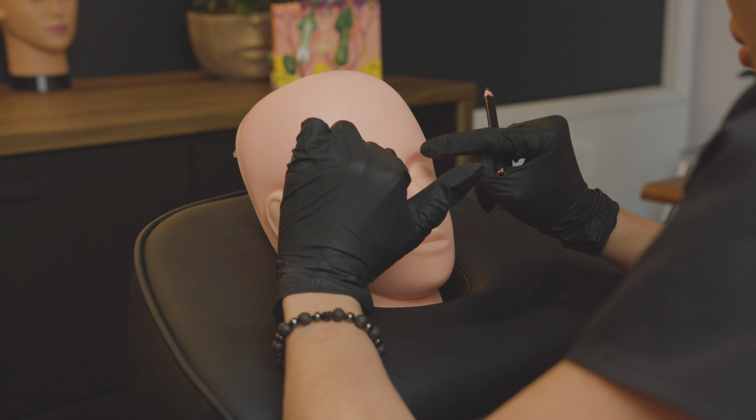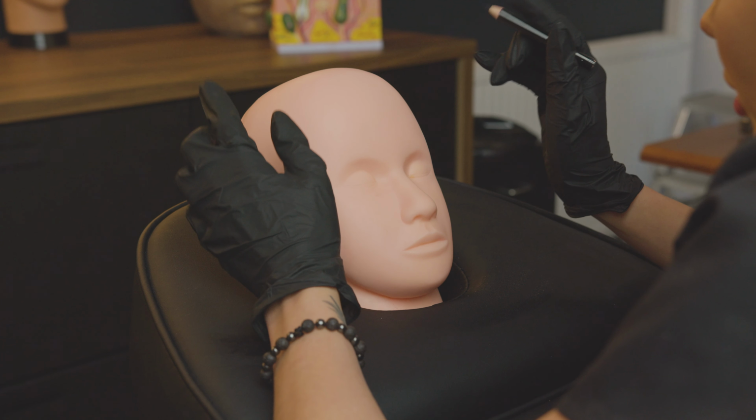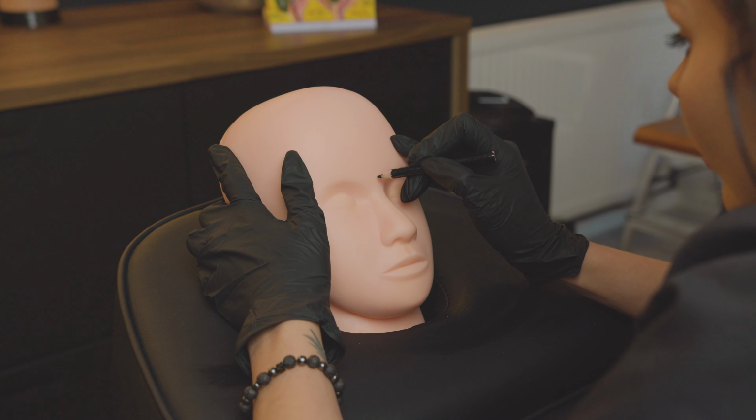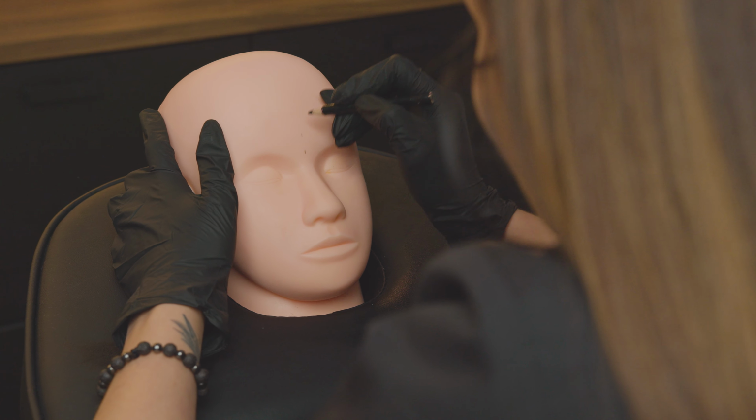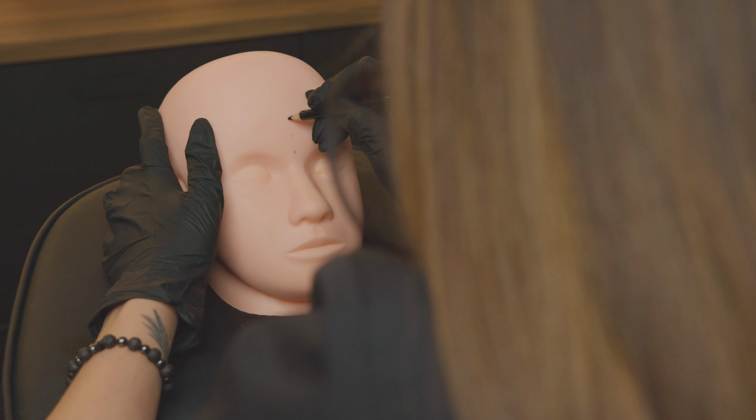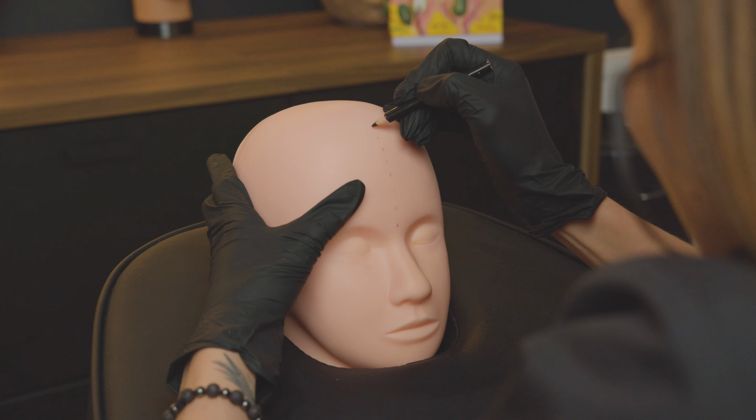The very first step when we are starting to draw a hairline is to find the middle point between our client's eyes and their eyebrows. Make sure that you do not only focus on their eyes, and you don't focus only on their eyebrows. Just find the middle point. We are creating a broken line from the nose to the top of the scalp.